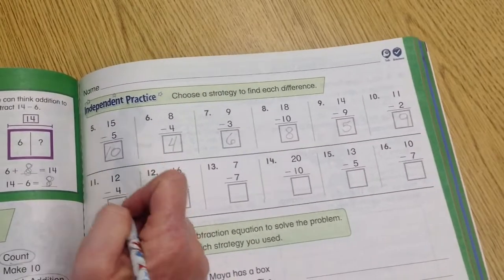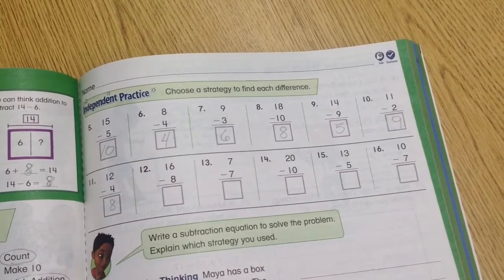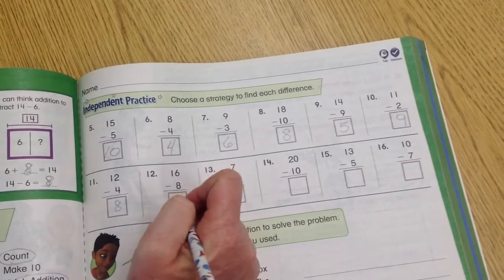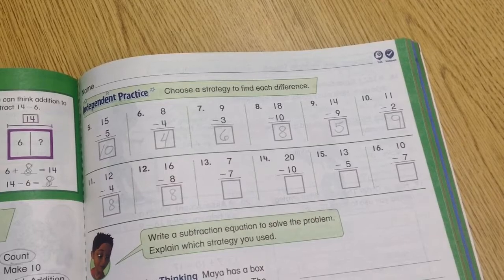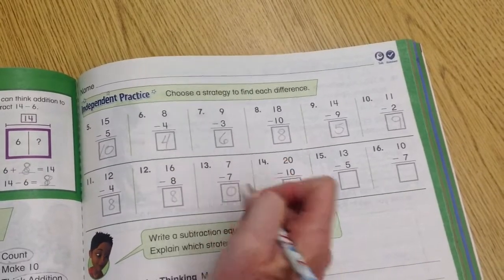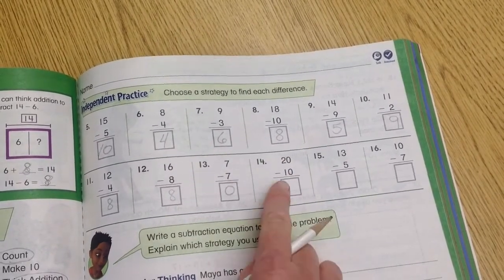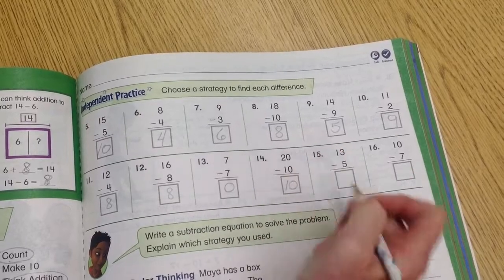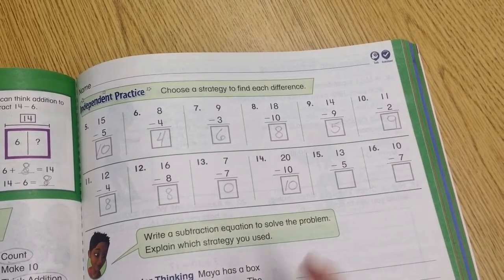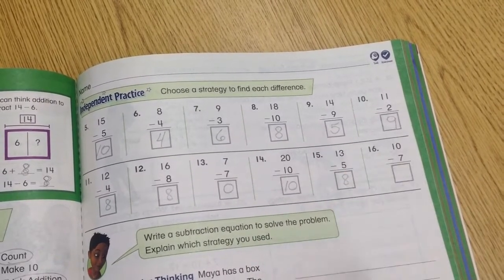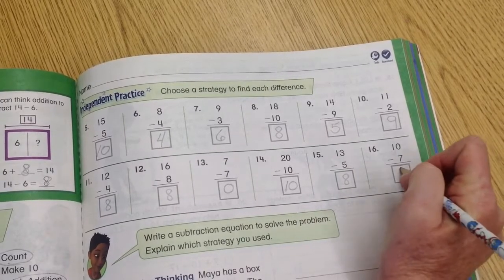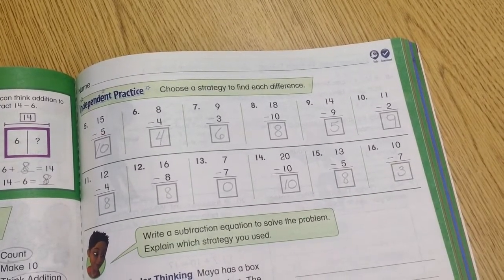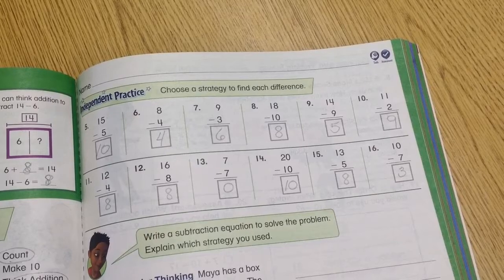Number 11, 12 take away 4 equals 8. 16 minus 8 equals 8. 7 minus 7 equals 0. 20 minus 10 equals 10. 13 minus 5 equals 8. And 10 minus 7 equals 3. Please check your answers in the bottom row.